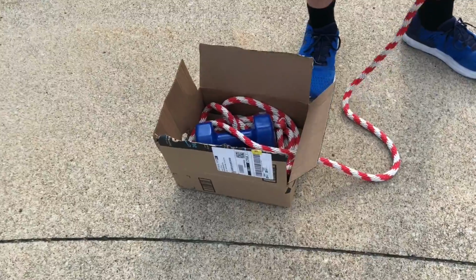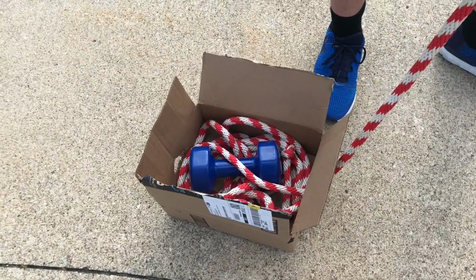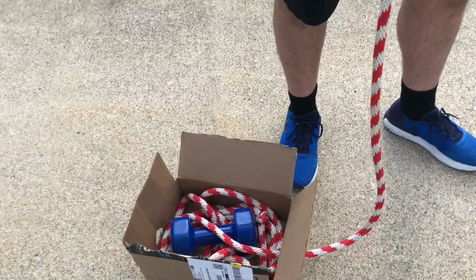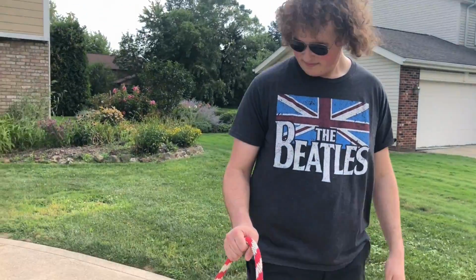Newton's first law tells us that if the forces are balanced on an object, it's either going to stay at rest or move at constant velocity. Here I have a box rigged up with some rope and a weight. And I'm going to drag this box at constant speed, and then we'll take a look at the forces on that box.